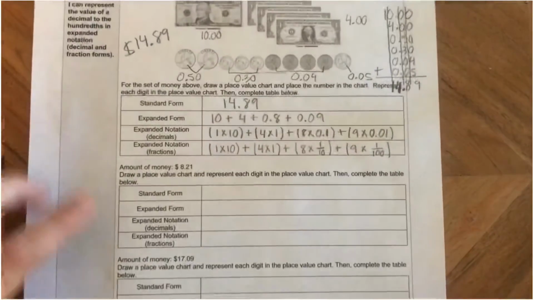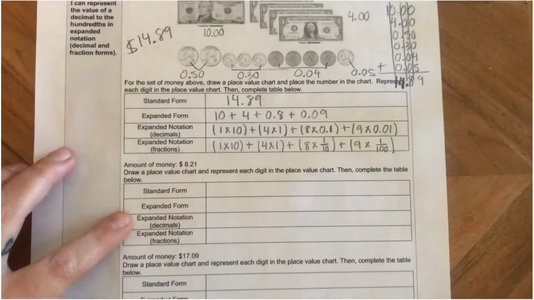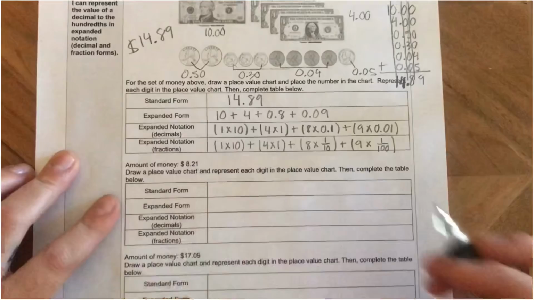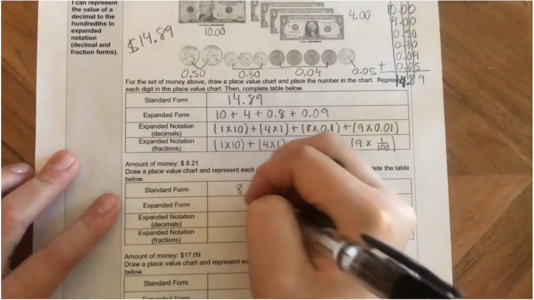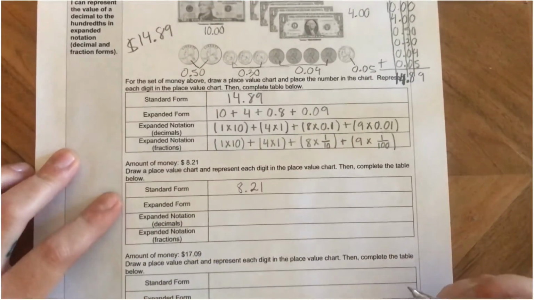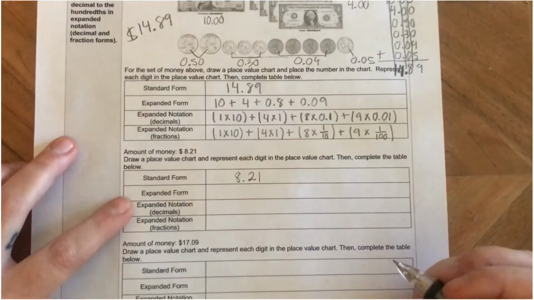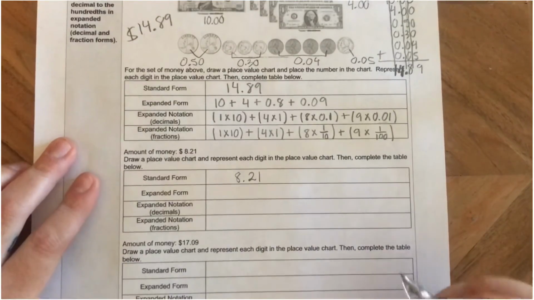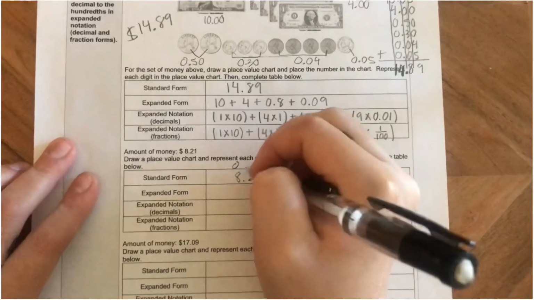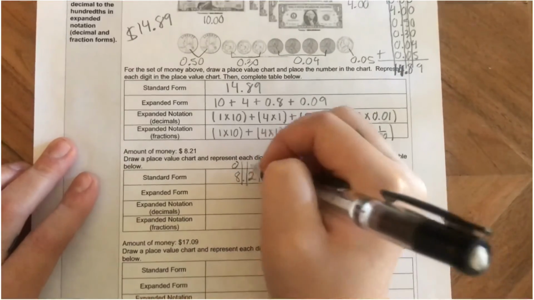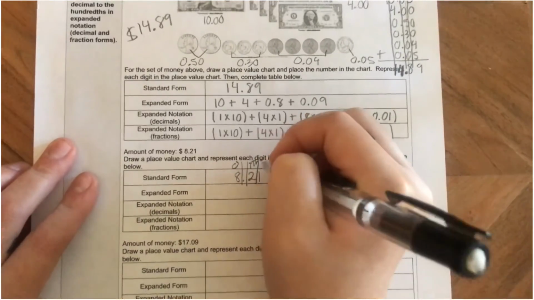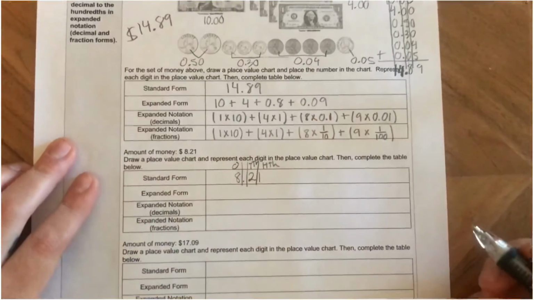So now I'm going to do the second one with you again. And we already know that the amount of money we have is $8.21. So I need to write it in expanded form. So this is my ones place. This is my tenths place. This is my hundredths place.